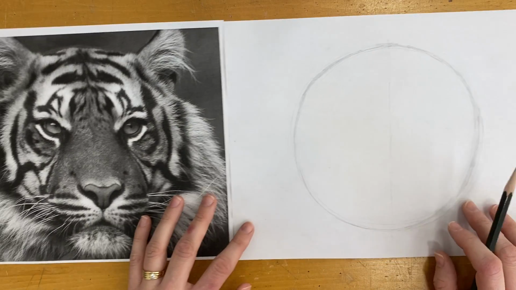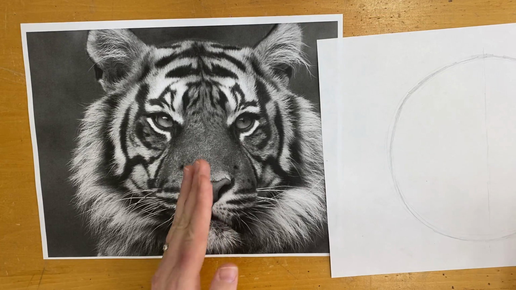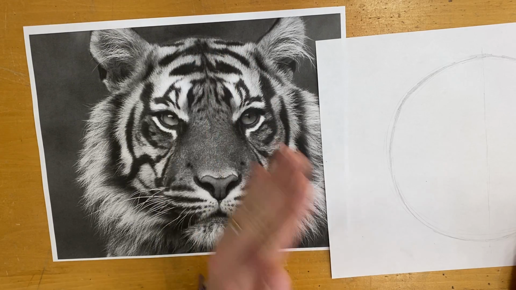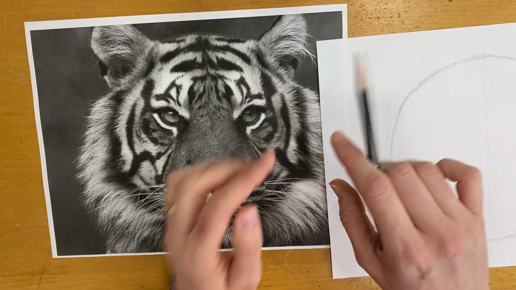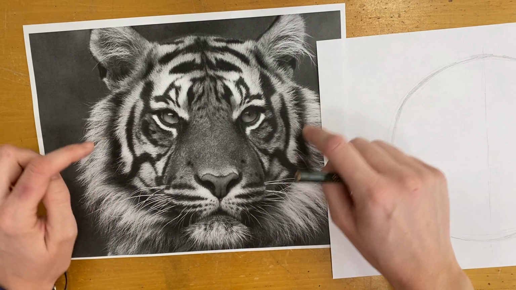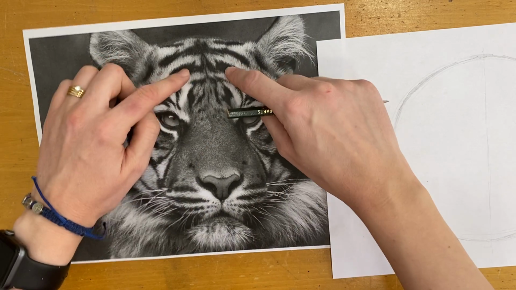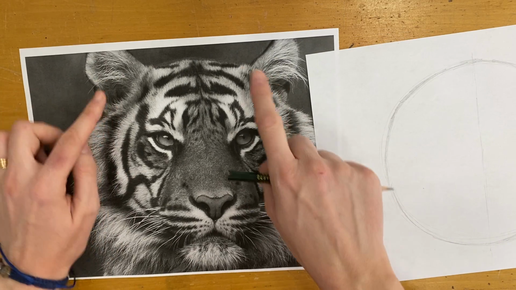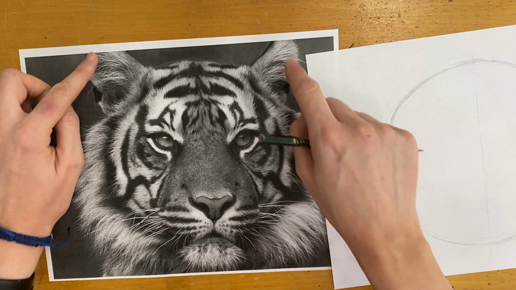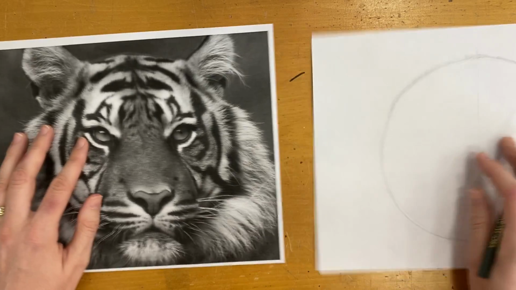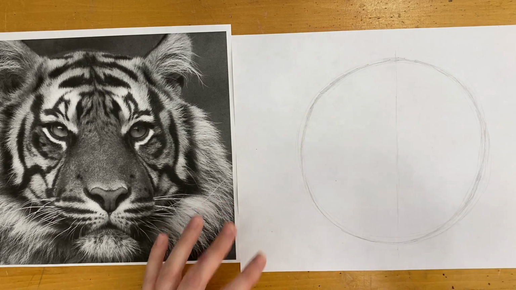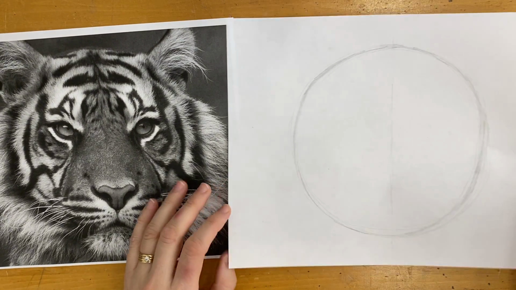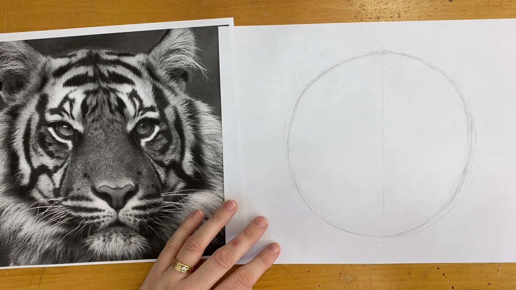The reason why I do that is because the face is symmetrical, right? So it's the same on both sides. This side is like this side, just a mirror image of it. Even the stripes are pretty close to being mirror images of each other. Everything's pretty symmetrical. I know the ears are not exactly, but the placement is, the ears themselves are a little not quite the same. So I'm splitting that down the middle so I can make sure that my drawing is going to be symmetrical. And again, we're going to start with this simple shape.